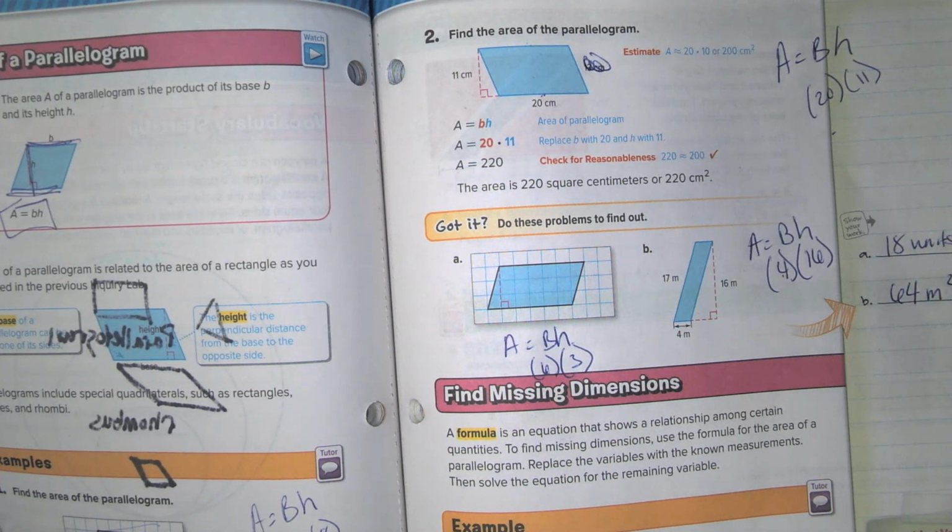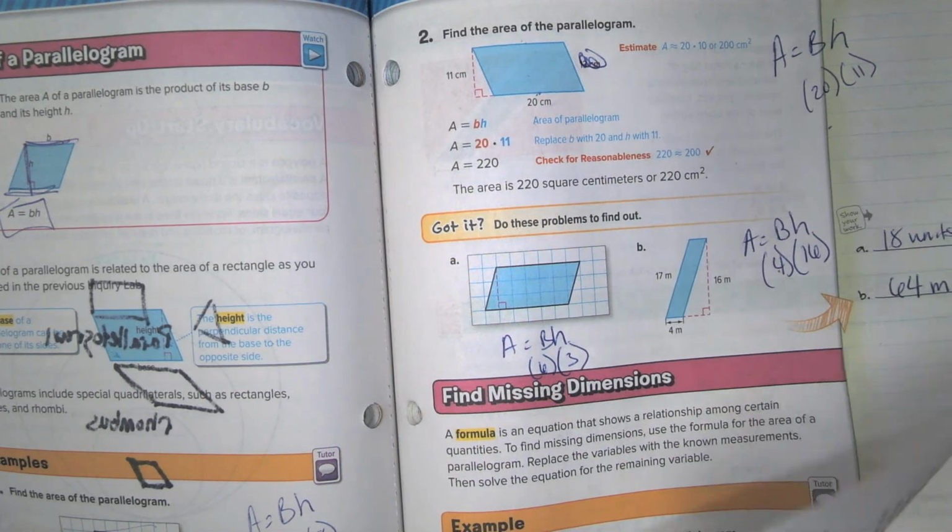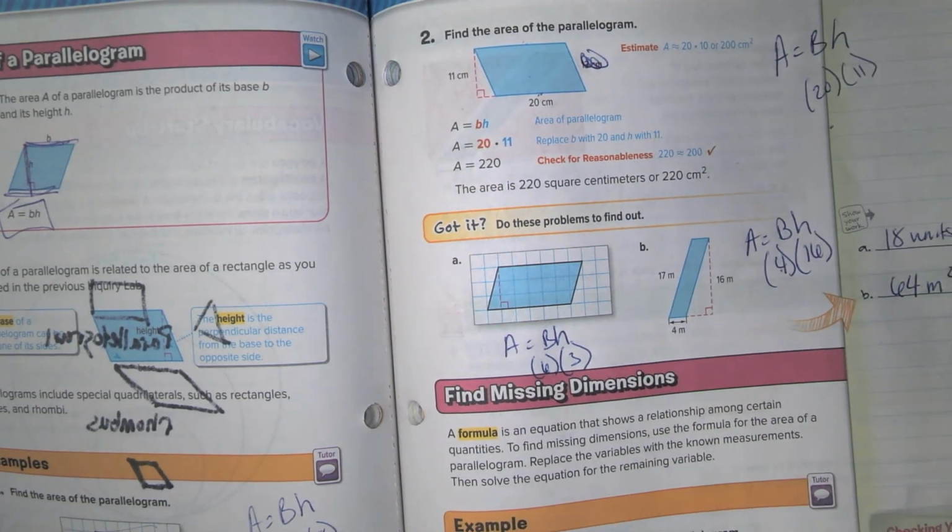Any questions on this so far? All you're doing is finding the area. That's all we're going to be doing this entire chapter: finding the area of a parallelogram, then a triangle, then a trapezoid. All different shapes. Then we're going to move into volume and start talking about three-dimensional shapes.